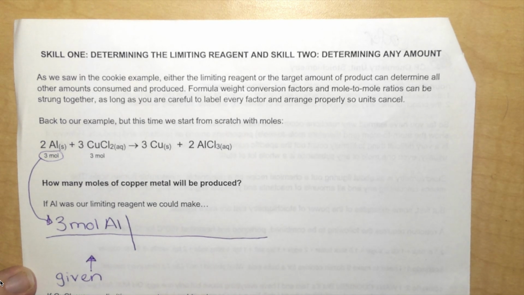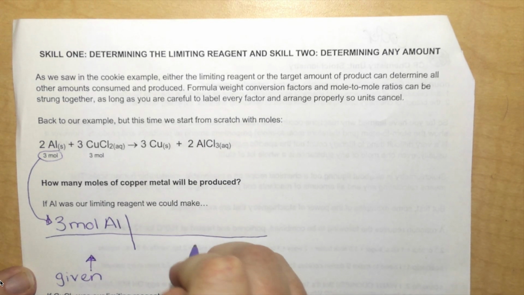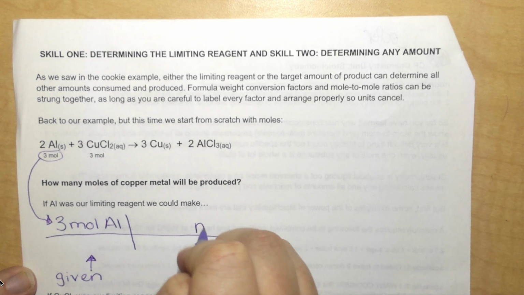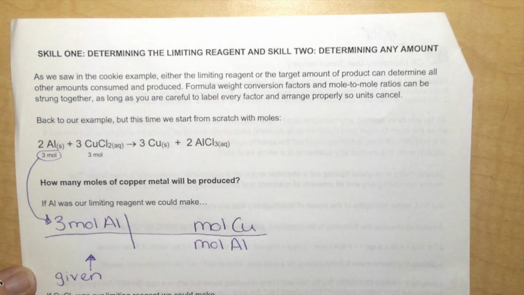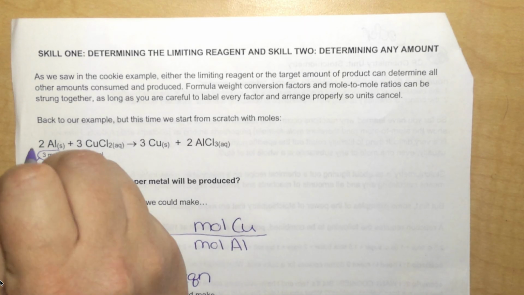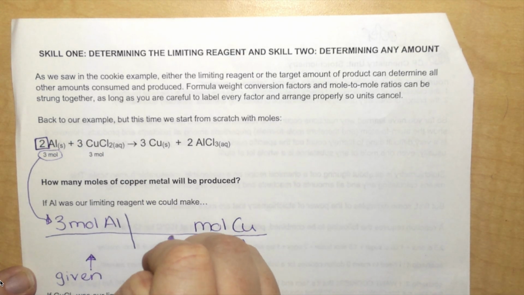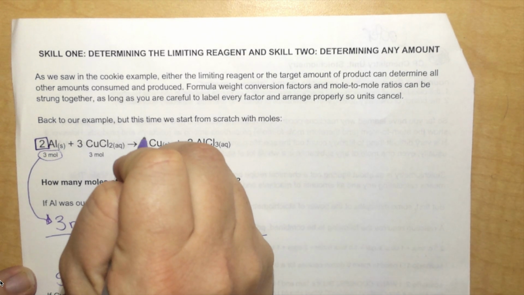Now, if we have moles of aluminum on the top, we need to put moles of aluminum on the bottom, just like we've been doing with these problems all year. So moles of Al, and we're trying to find how many moles of Cu I can make. The numbers in this part come from the reaction equation, so we are looking at the coefficients. For every 2 moles of aluminum that react, so we put 2 moles down here, we can make 3 moles of copper.